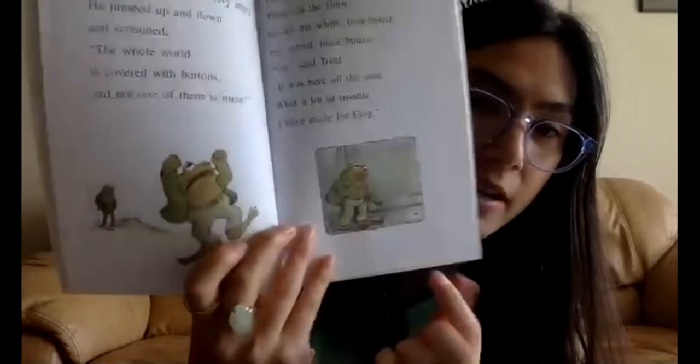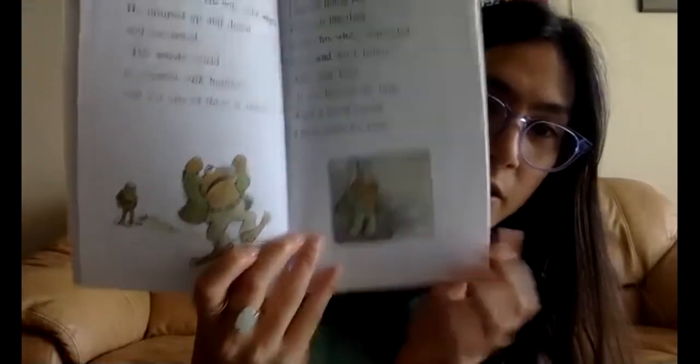That's him being dramatic, and that's Toad finding his button on the floor. Toad took all of the buttons out of his pocket. He took his sewing box down from the shelf. Toad sewed the buttons all over his jacket. I wonder what he's going to do with this jacket, readers.